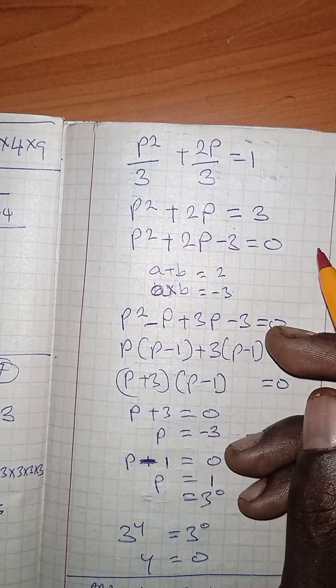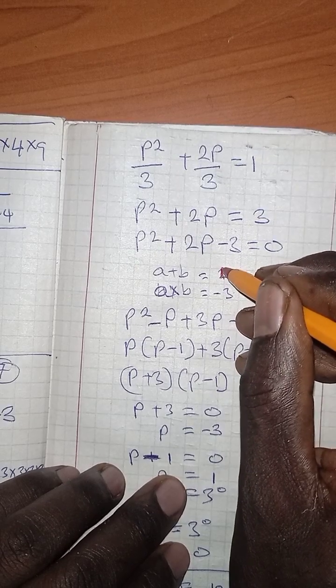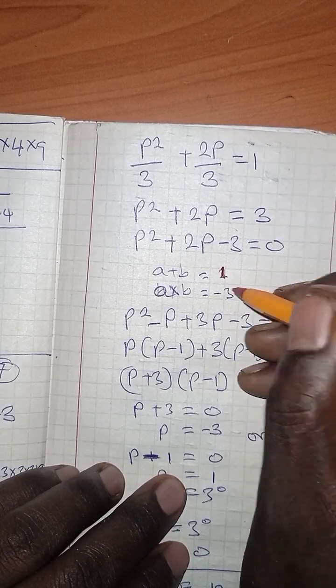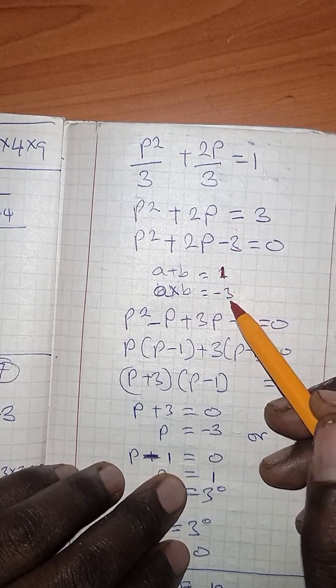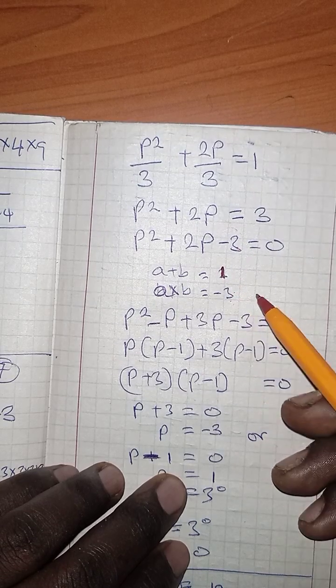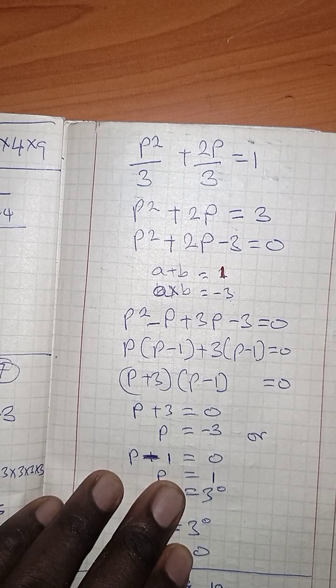What will be the numbers? The numbers shall be 1 and -3. If you multiply 1 and -3, you get -3. If you add 1 and -3, you get 2. Is that okay?